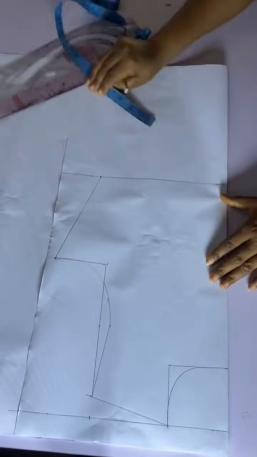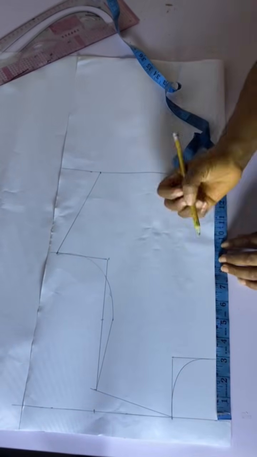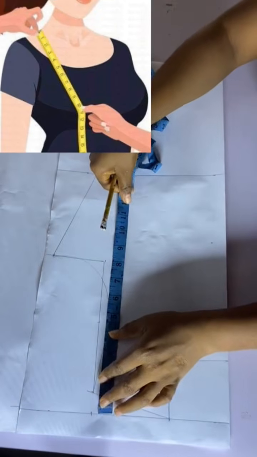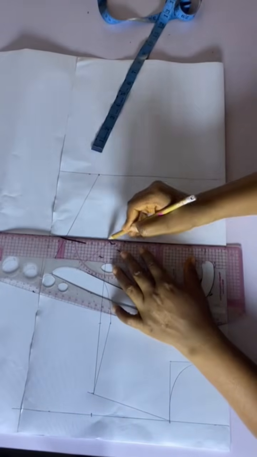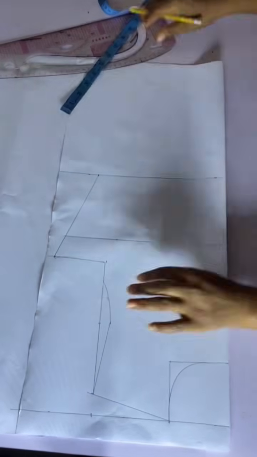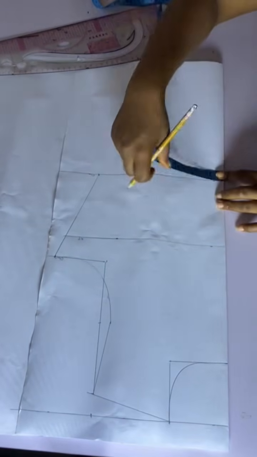So the next step is to take our darts. Starting from the shoulder line, I'll mark my bust points, which will serve as a guide to take our darts for the front bodice, and I'll mark and connect all the lines together like this, as you can see me doing, and I'll label it my bust point, bust line, and waistline.